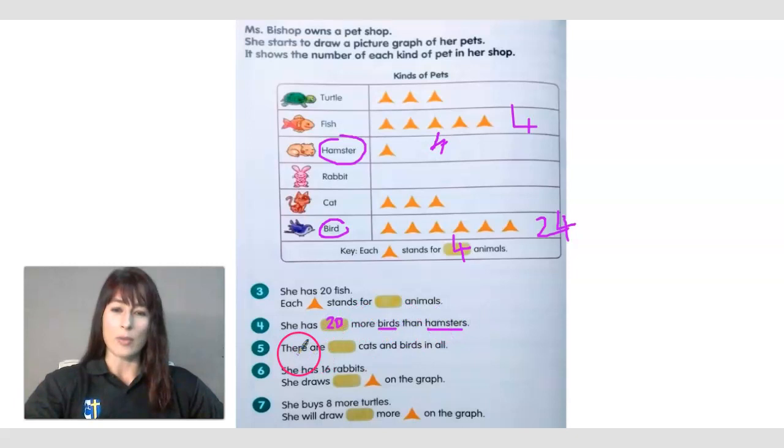Great. Now let's look at this one. There are cats and birds in all. Now when we say the words in all, I always highlight and underline all the keywords and important information. So in all is telling us to, that's correct, we need to do addition. Addition is the one that helps us to find out how many we have in all. Now we need to again find out how many we have of cats and birds, okay?